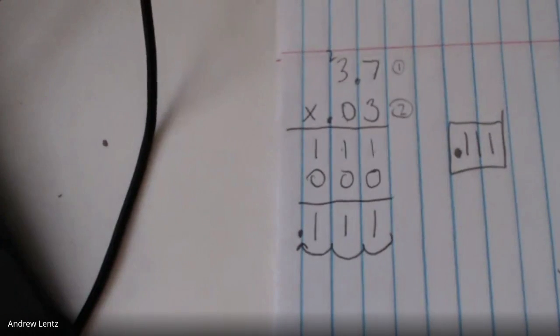The first one I did wasn't lined up. You mean this one right here? That's because in multiplication, it doesn't matter. In multiplication, let me take you down the math rabbit hole, all right?